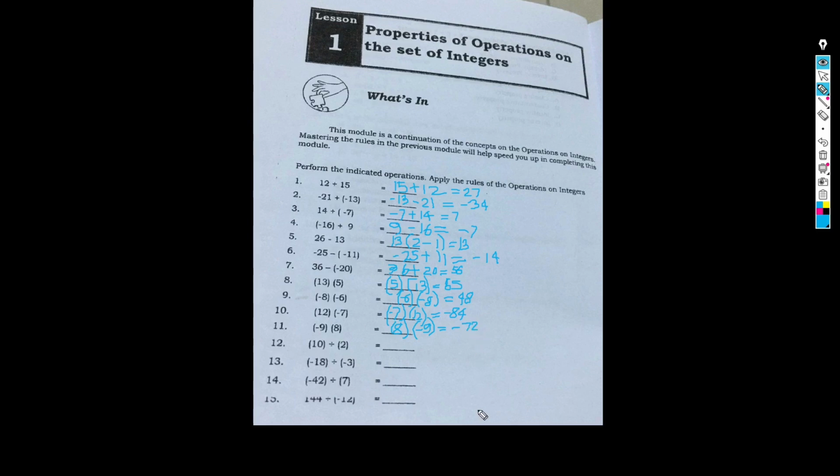Okay, now 10 divided by 2. So we just do this one. This is just closure. Oh, but this one is division. We can do the distributive property here, 2, and then here 5, and then divided by 1.